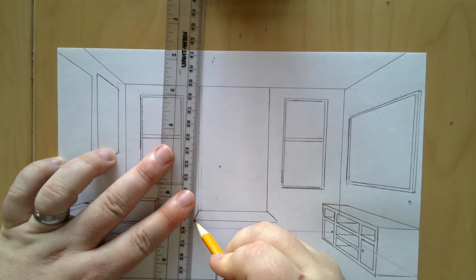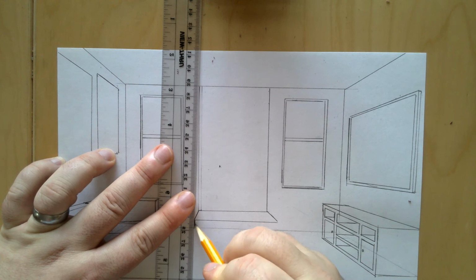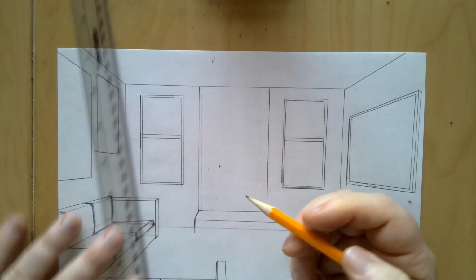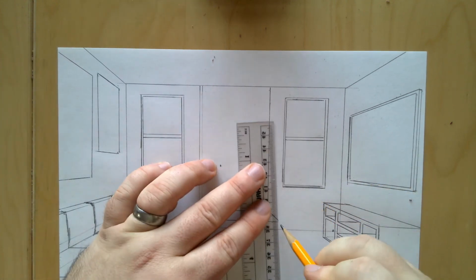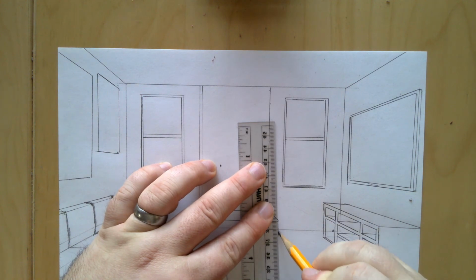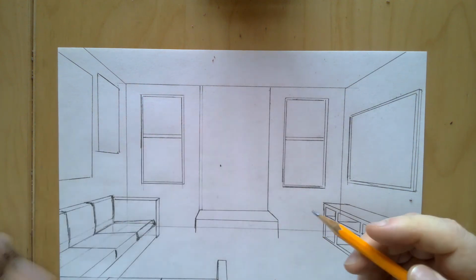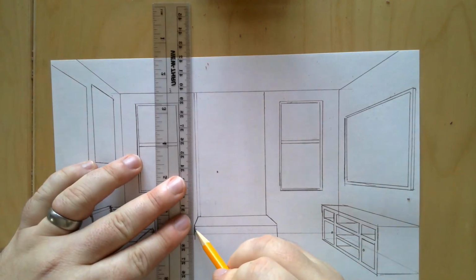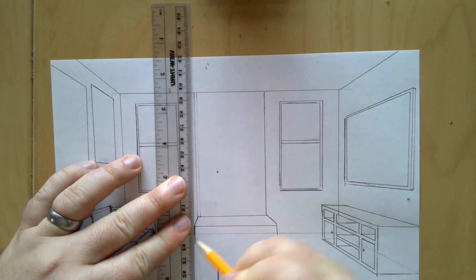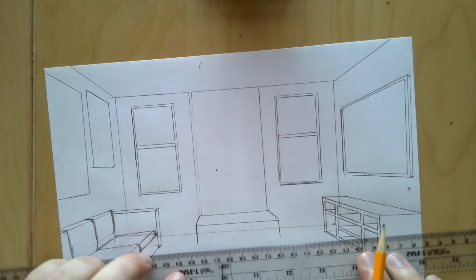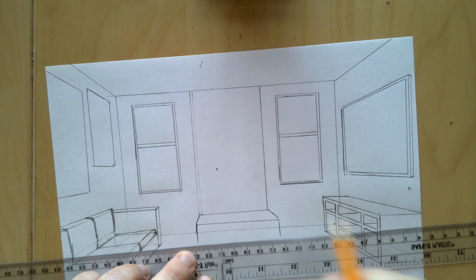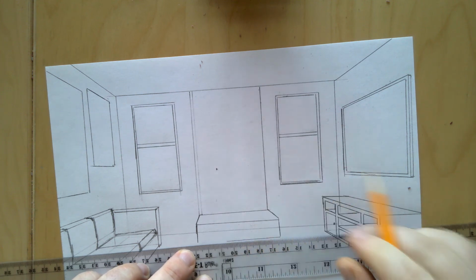Then draw a line stripping down. And a line across the bottom.